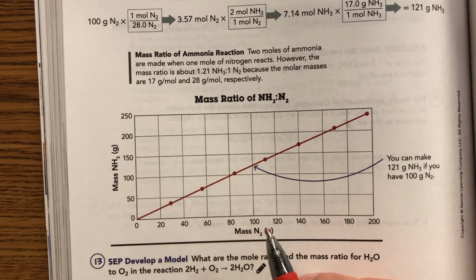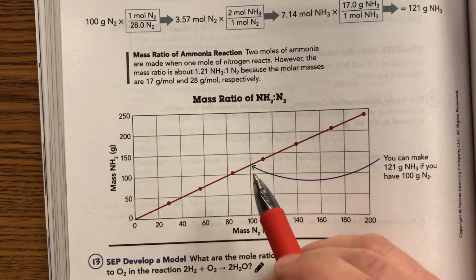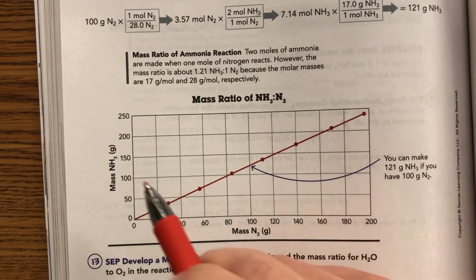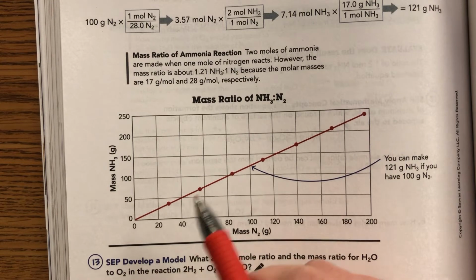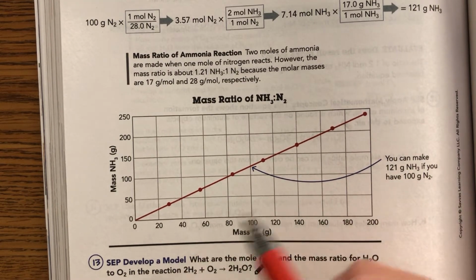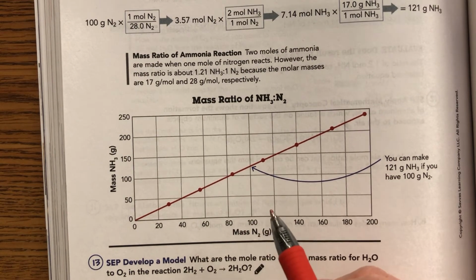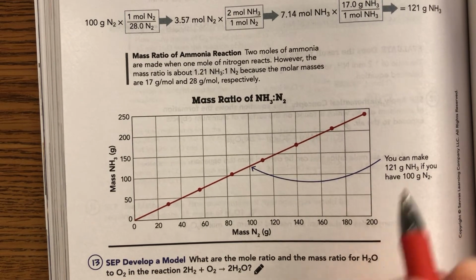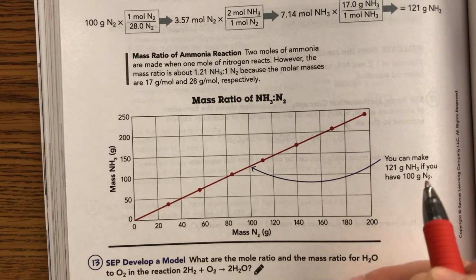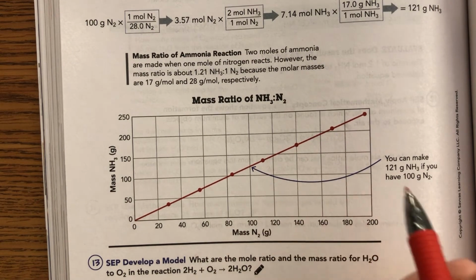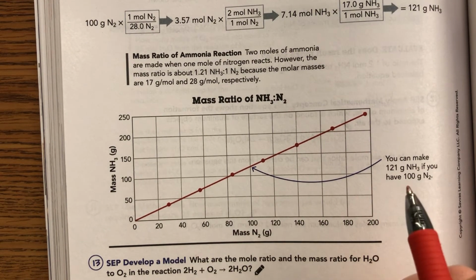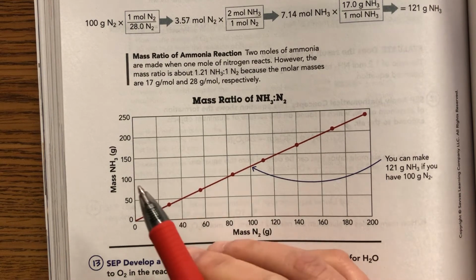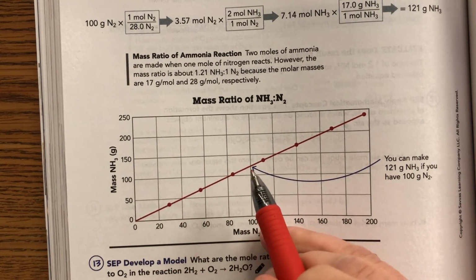If we look here, if we have 100 grams of nitrogen, we can make about 121 grams of ammonia. This chart is going to look a little different from our mole-to-mole chart because when we're talking about masses, nitrogen is a lot heavier than hydrogen. So the bulk of this ammonia molecule is going to be nitrogen. Hydrogens are light atoms.